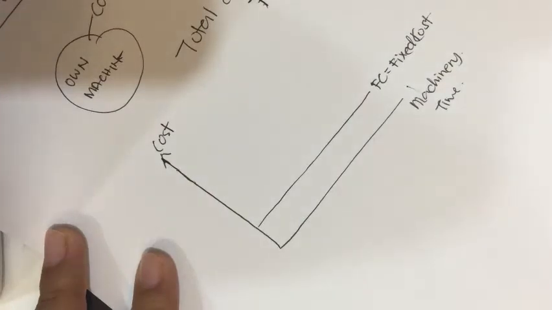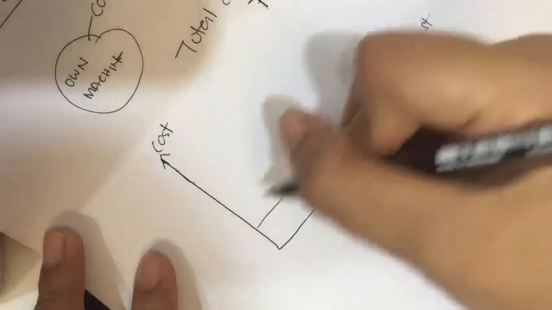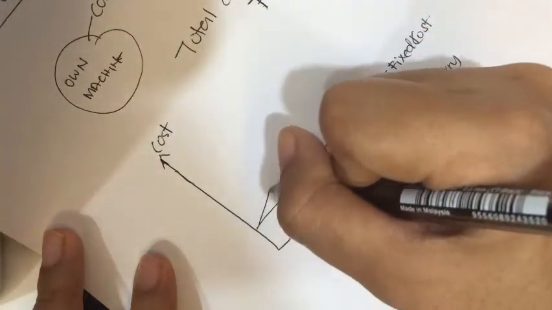Then we have another graph that represents the variable cost.